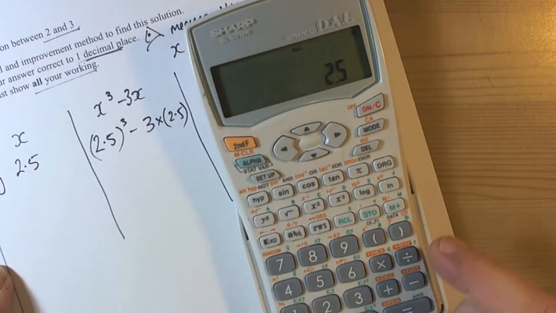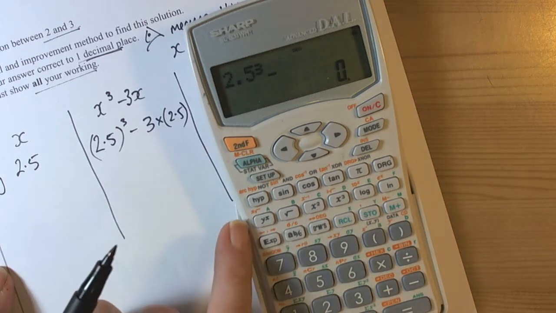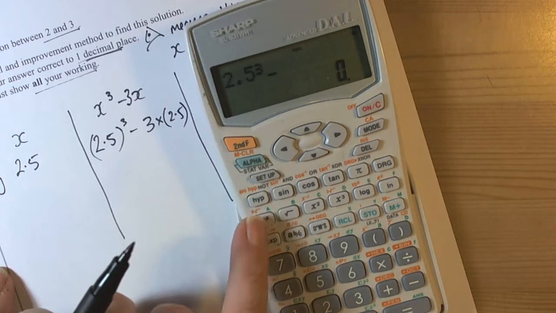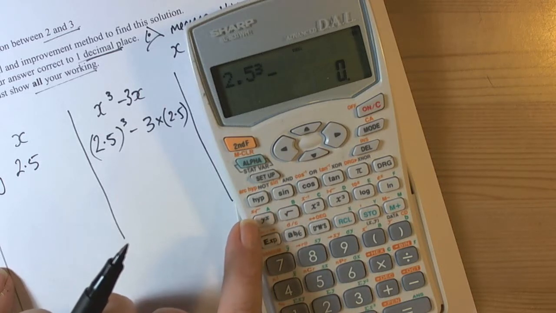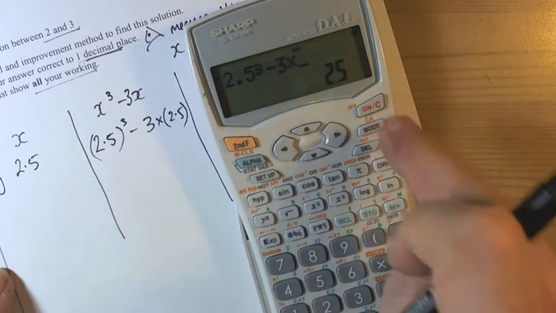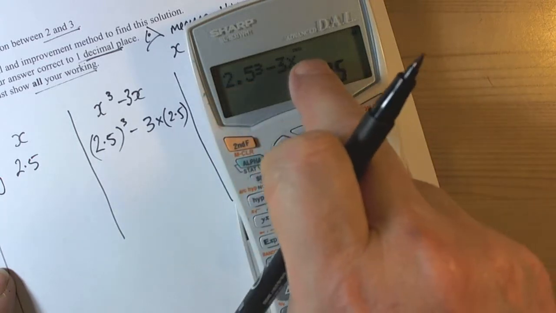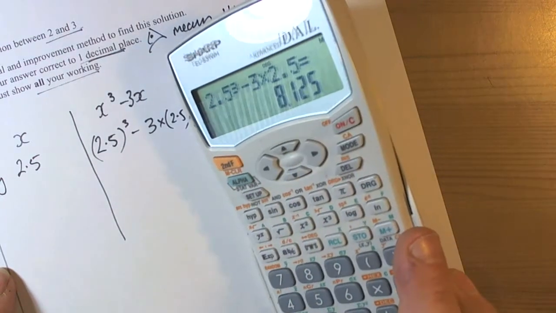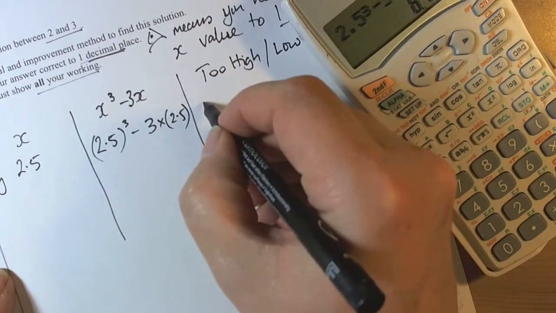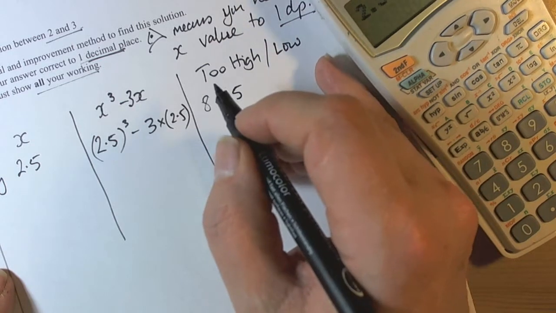So 2.5. This calculator has an x cubed key. If you don't, there's also another key, y with a little x above it, y to the power of x. You could press that and then follow it with the number 3 to tell it you want the third power, cubed. We're taking away 3 times 2.5. Don't worry about brackets here because the calculator will follow the BIDMAS principles. It'll do the power first, then the times, and then the subtraction. So we get an answer of 8.125, and that is too low.